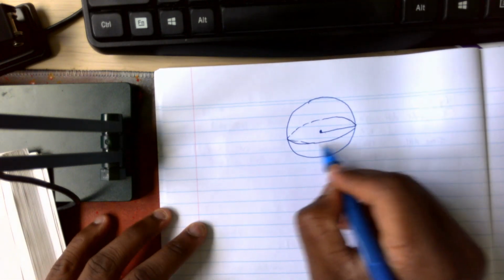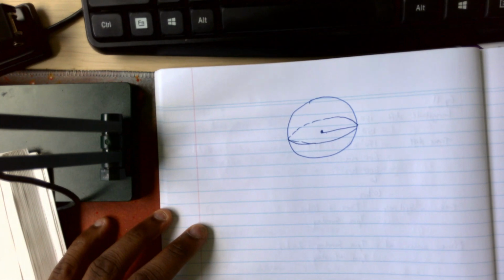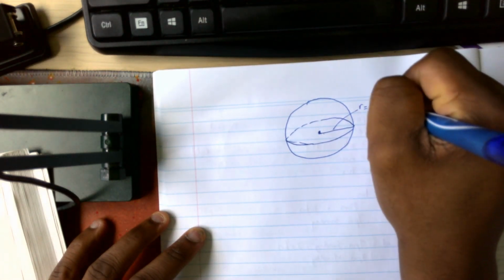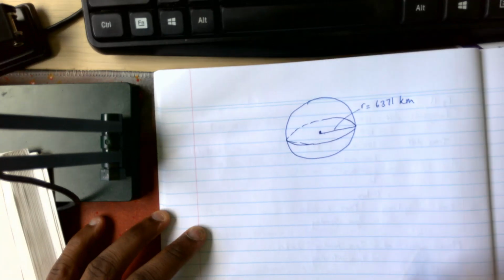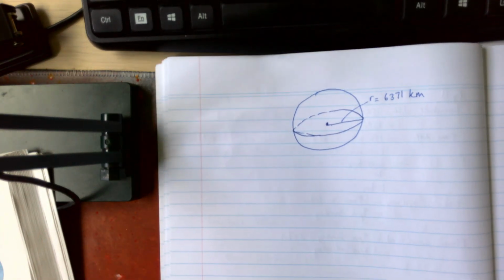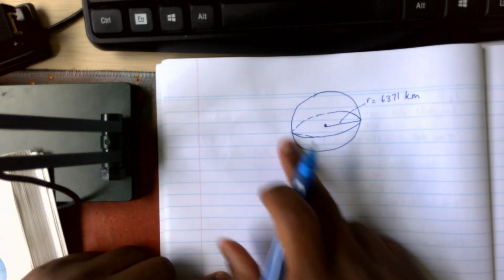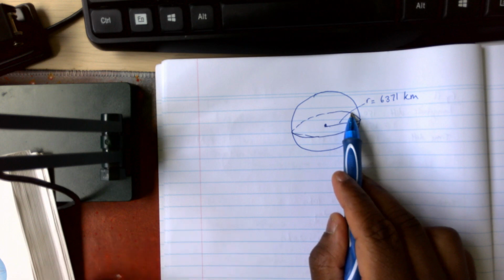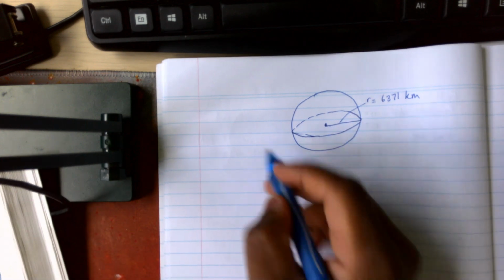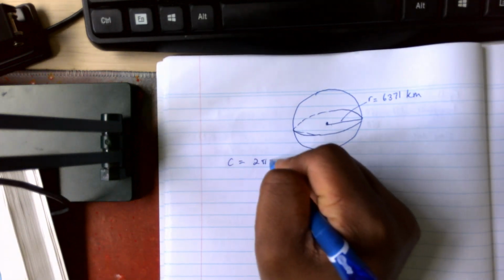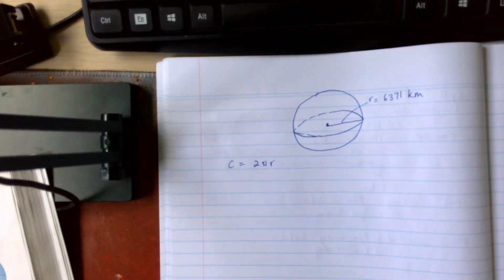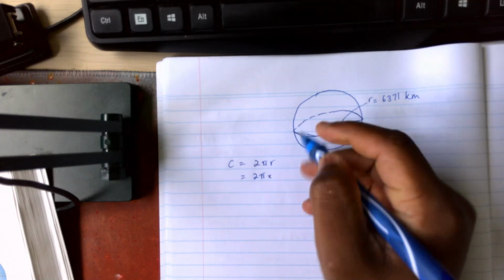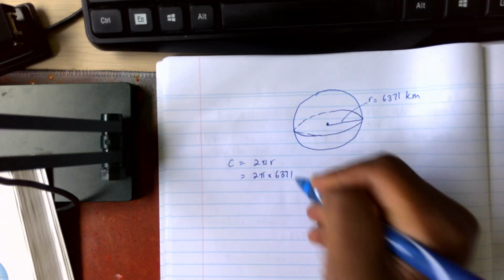So this is my equator going around, and we're told that the equator has a radius of 6,371 kilometers. If we forget the fact that this is a 3D shape, and we just look at the circle in there, we know that the circumference of a circle is 2 pi r. We've got a radius of 6,371.